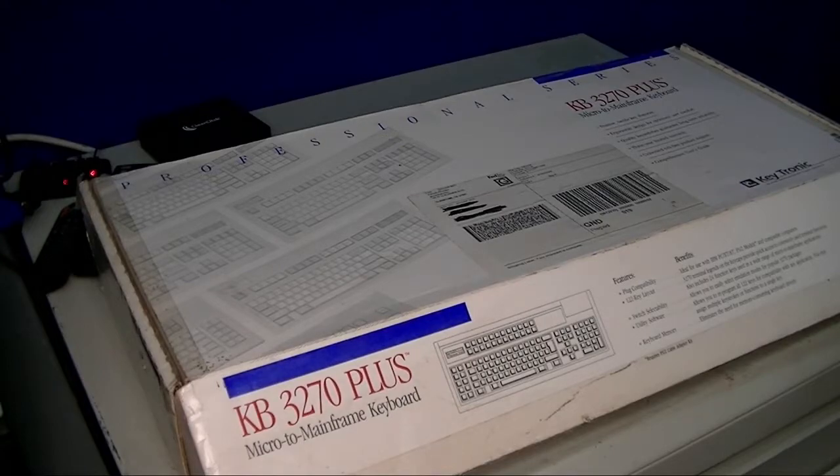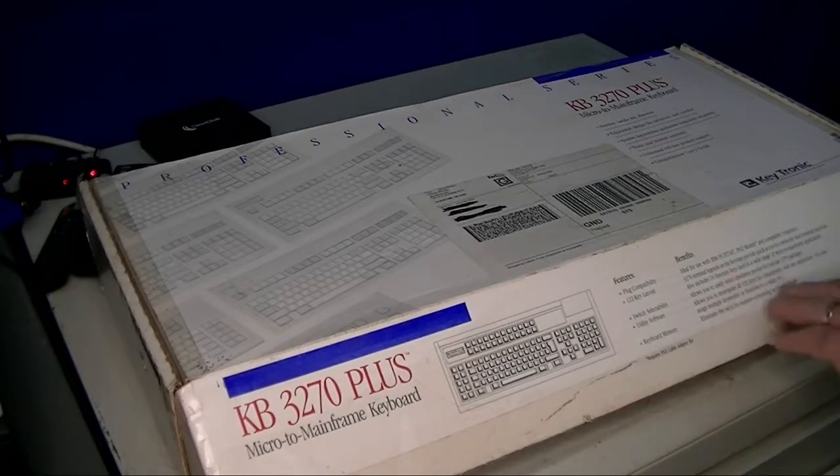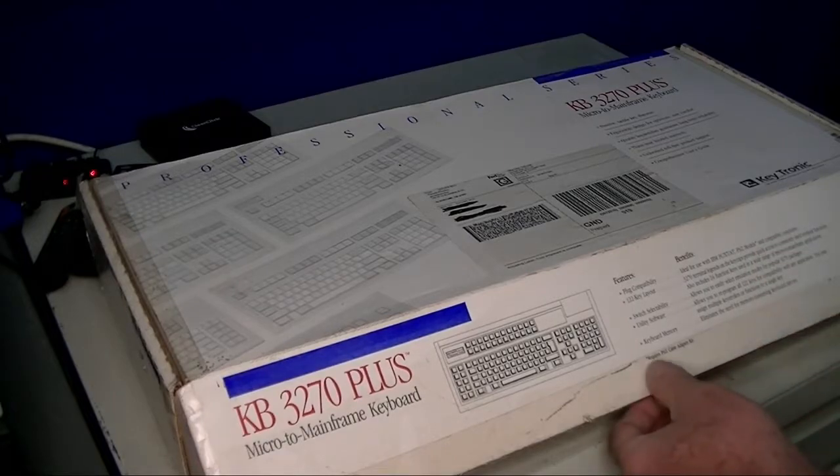You may assign multiple keystrokes or functions to a single key. And then it says keyboard memory eliminates the need for memory consuming keyboard drivers. And then I guess down here it does have an asterisk. After PS2 models, it says requires PS2 cable adapter kit.